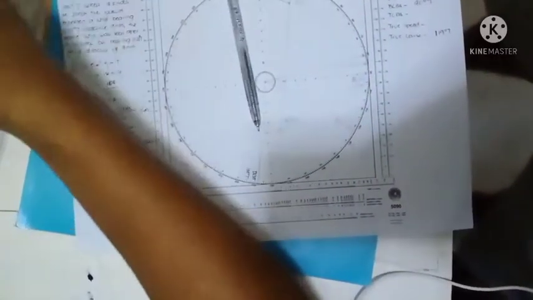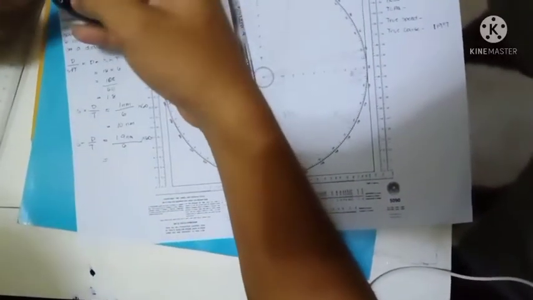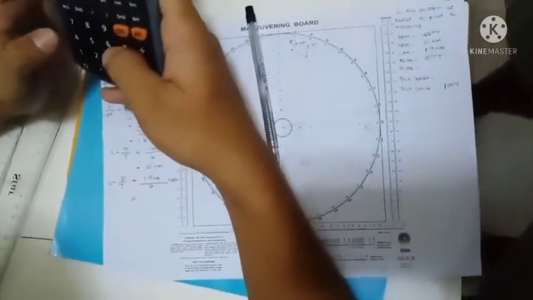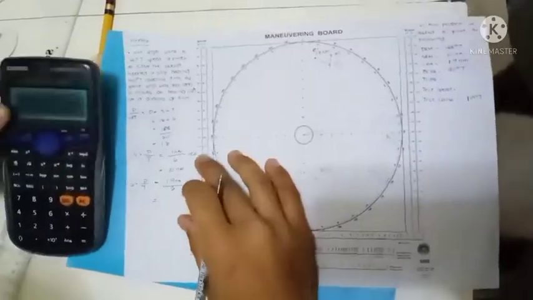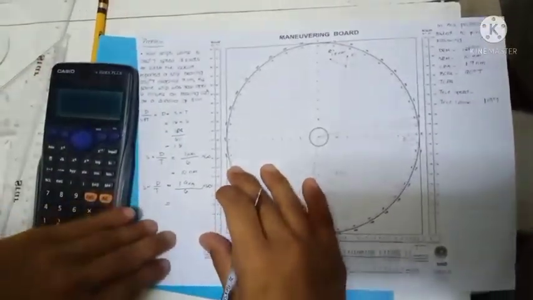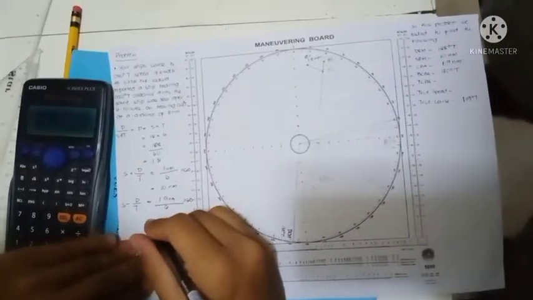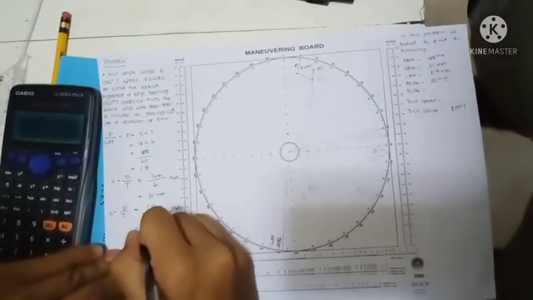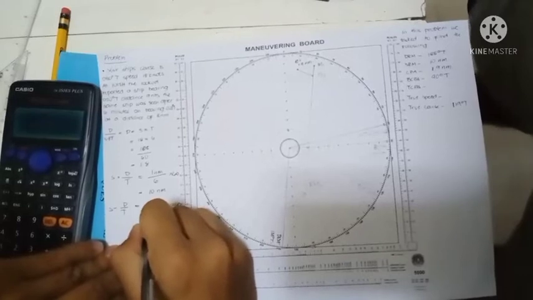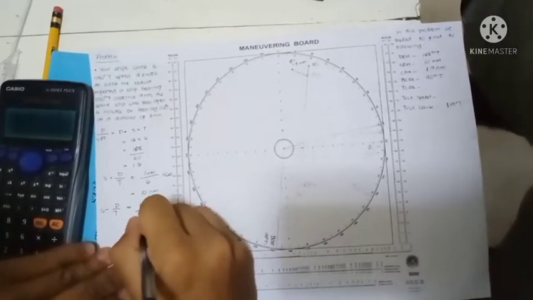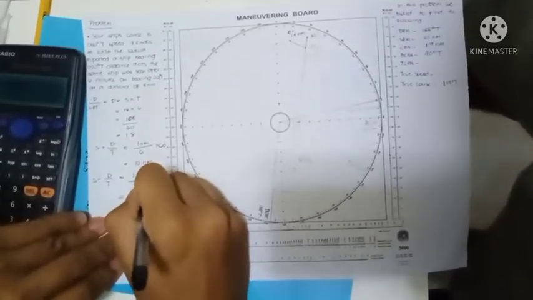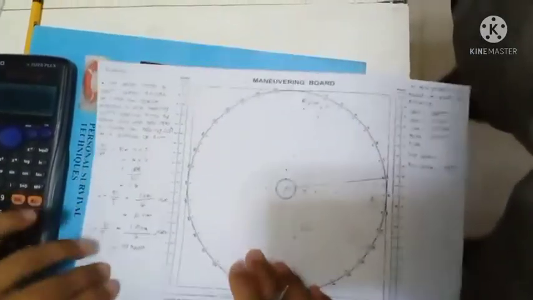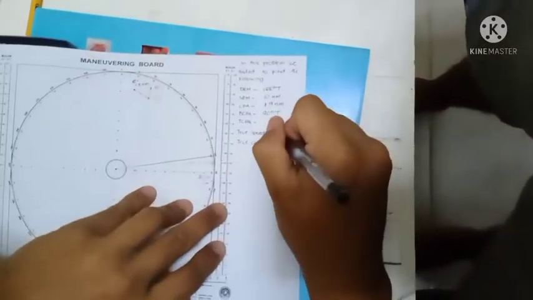So 1.9 divided by 6 times 60, our true speed is 19 knots. Then put here 19 knots.